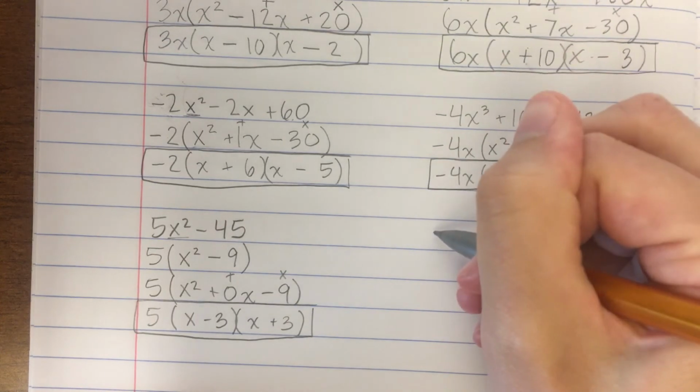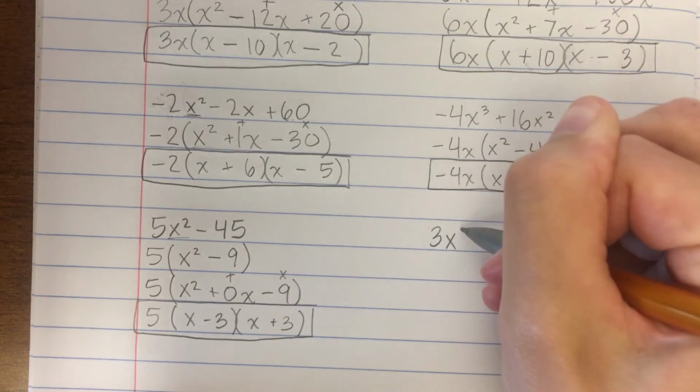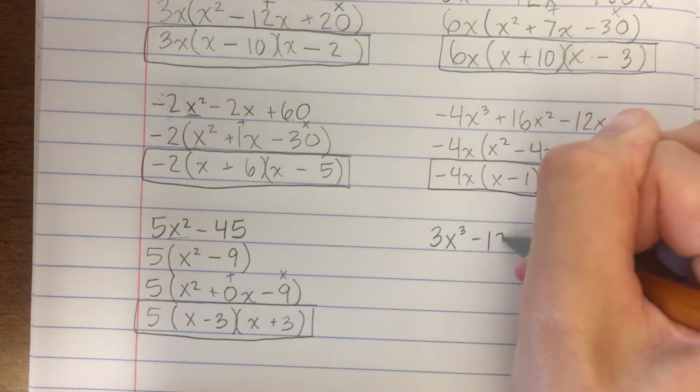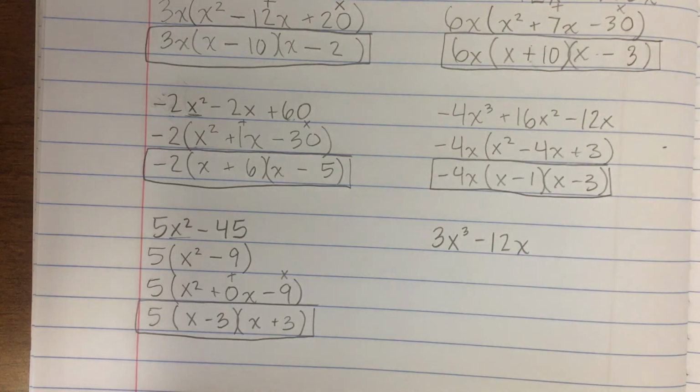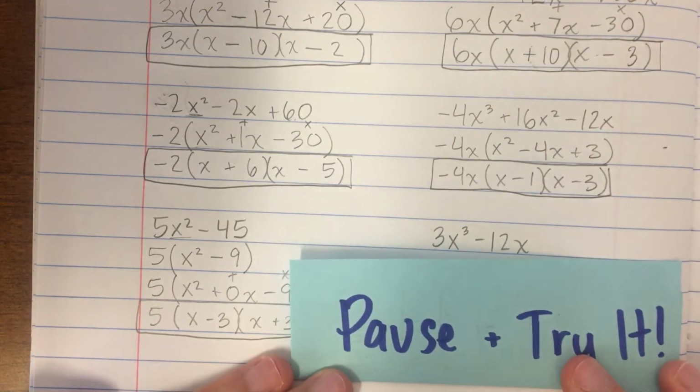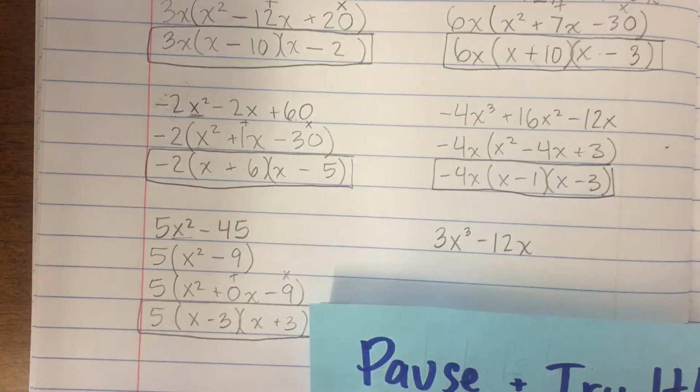Okay, and here is the last problem in this video, and then it's going to be on you to give it a go. Okay, so go ahead and pause and try that one. Factor completely.